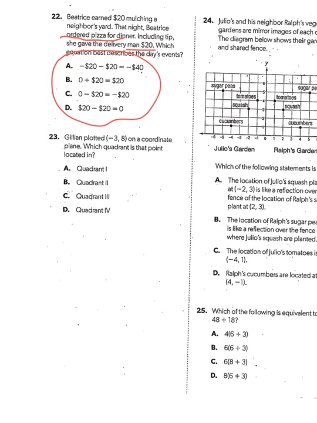Alright. Gillian plotted negative 3/8 on a coordinate plane. Which quadrant is that located in? So think of this, right? This is your coordinate plane. And which way does it go? I know in some classes we talked about the big C because it's the coordinate plane, right? I'm just going to start you guys off. This is quadrant 1. I'll let you guys figure out the rest.